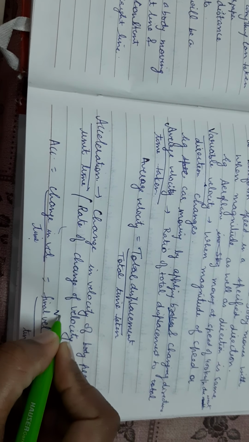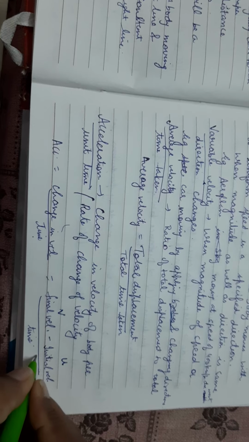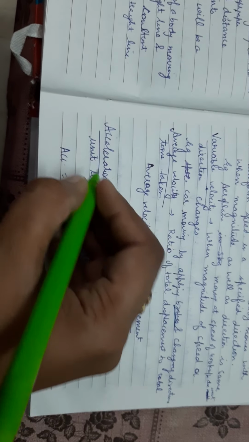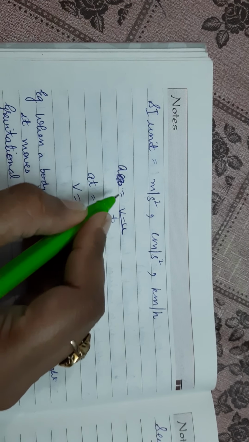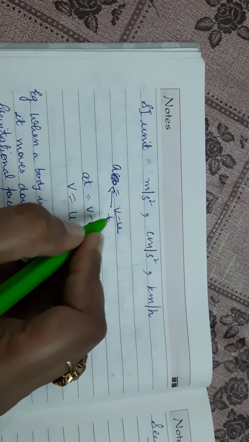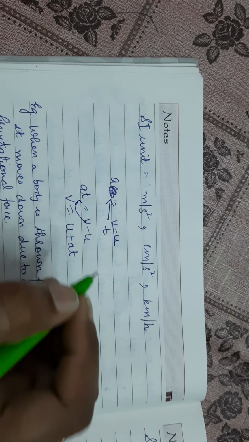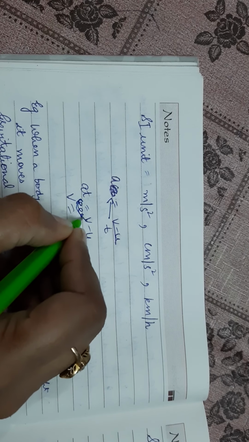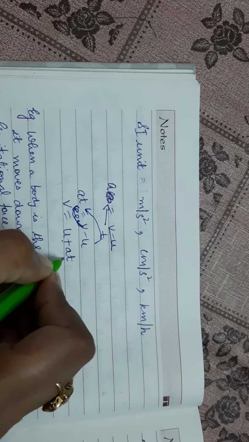Final velocity is denoted by V and initial velocity is denoted by U. Time is denoted by T and acceleration is denoted by A. So we can write it like this also. A is equal to (V minus U) upon T, and if I cross multiply this, A into T is equal to V minus U. I will bring U this side. V is equal to U plus AT.